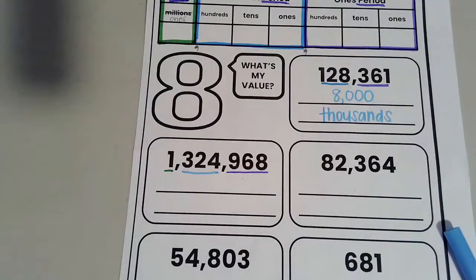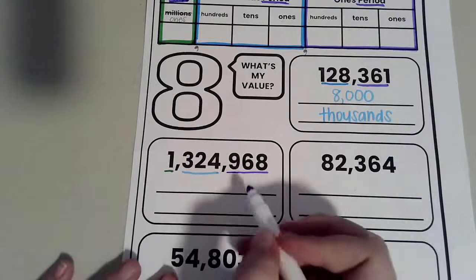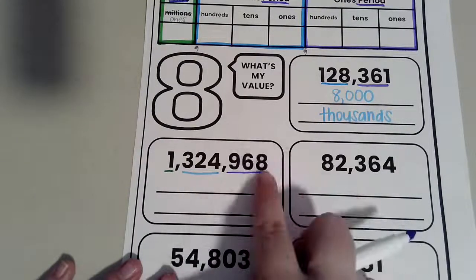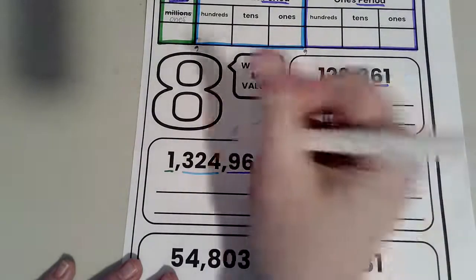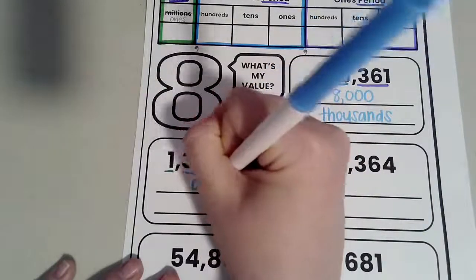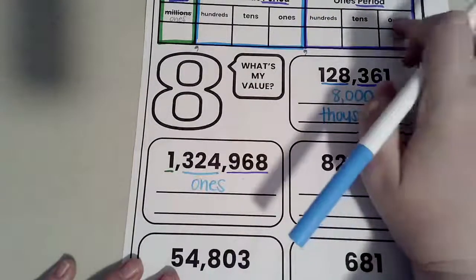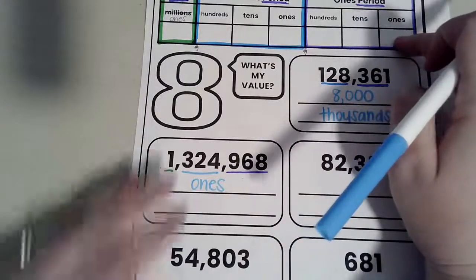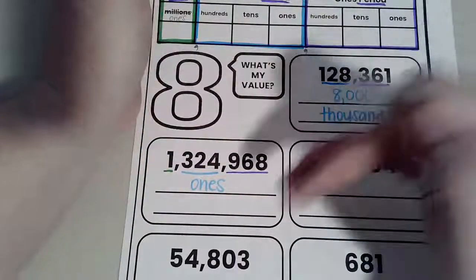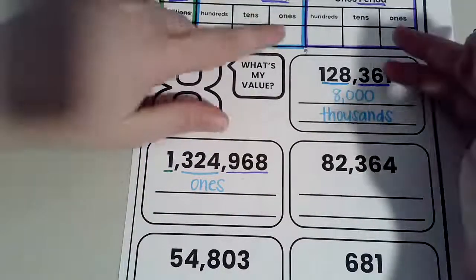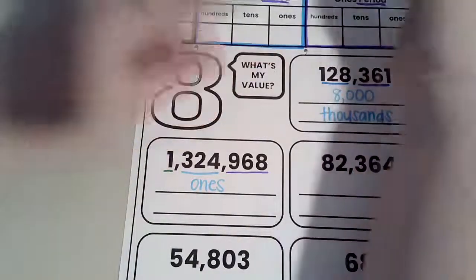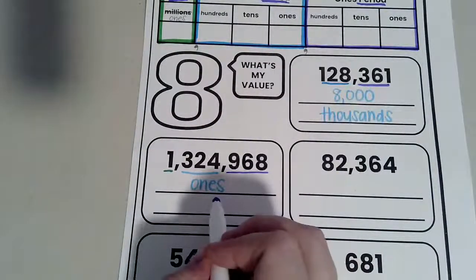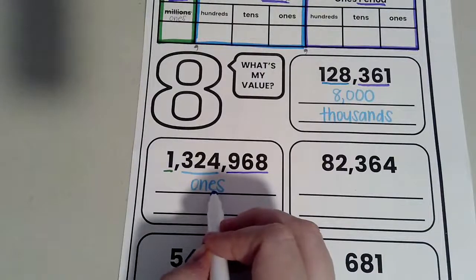So first, let's find our 8, and the first thing we need to write is what place it's in. So here's our 8. The 8 is in the ones place, okay? And this is the ones place in the ones period, so we do just call that ones. Its value then is going to be 8, okay?